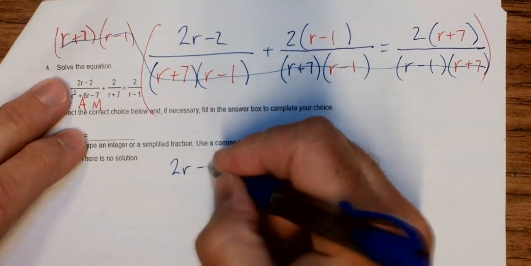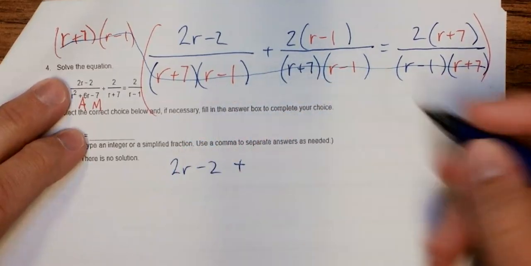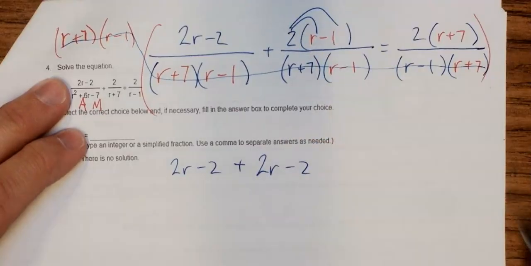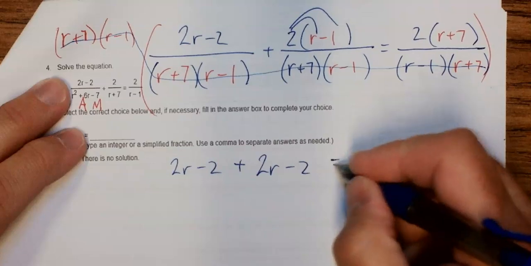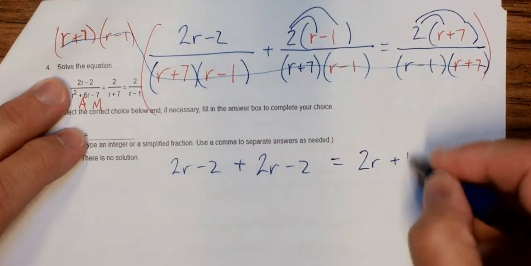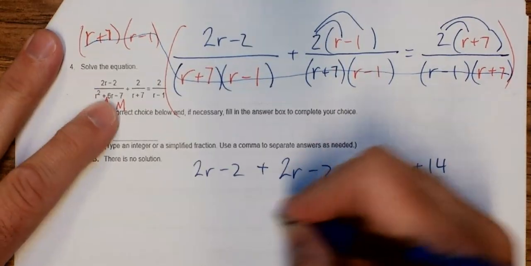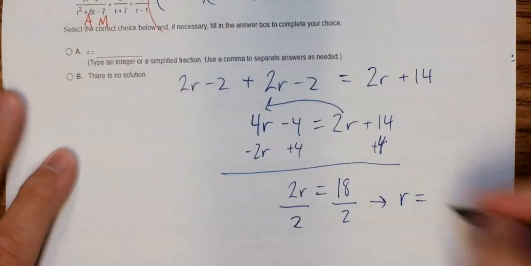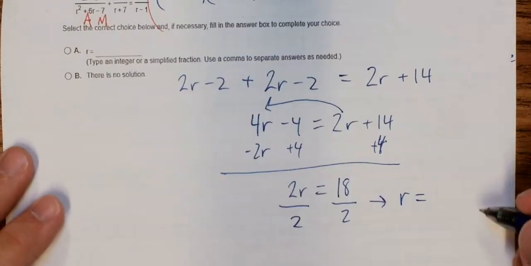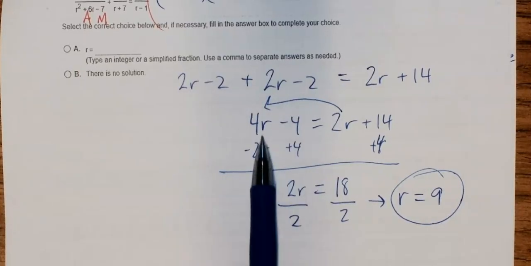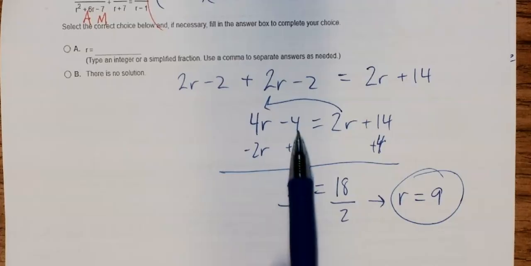So we have 2r minus 2 plus another 2r minus 2. Because when you distribute the 2, you get 2r minus 2. Equals 2r plus 14. For r at the end of this? 9, you are correct. Well, did you get to 4r minus 4?